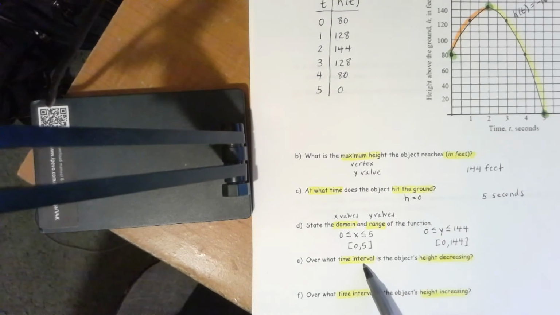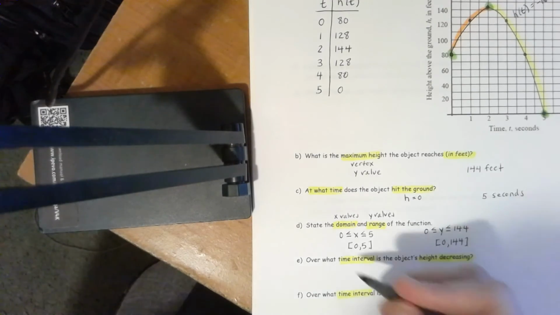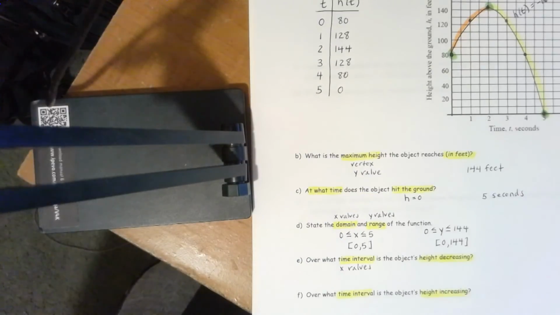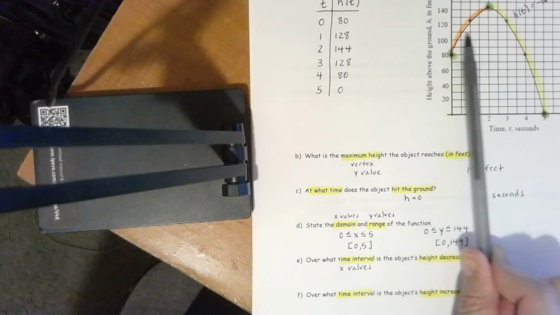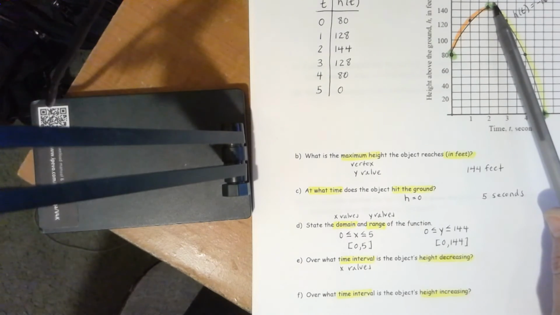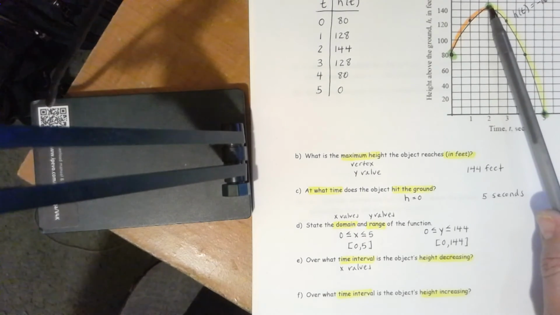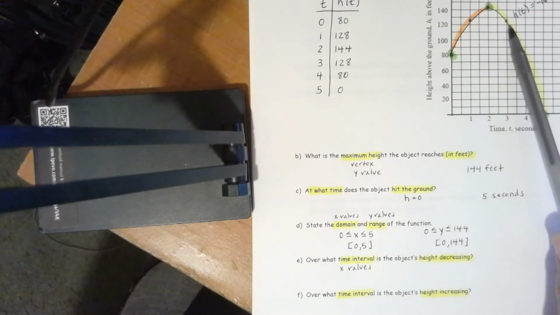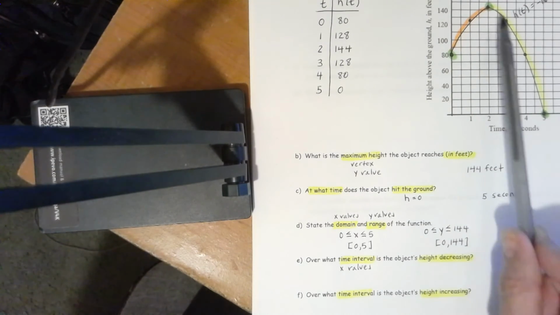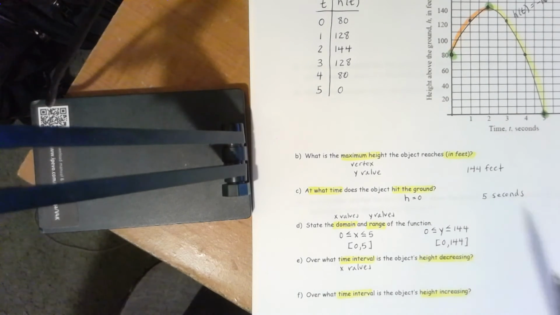Over what time interval is the object's height decreasing? So time interval, we're only looking at our x values. And where is the height decreasing? So think of this as being on a roller coaster. Whenever we look at a graph, we read it from left to right. So if you're in a roller coaster car, you're going to go up, which means you're increasing. Then at the top, you sort of are suspended in air for a moment, and then you come down, and that would be decreasing. So where the height is decreasing is the amount shown in yellow here.